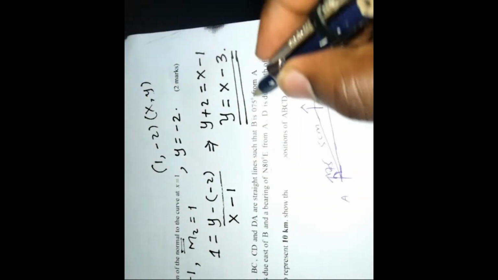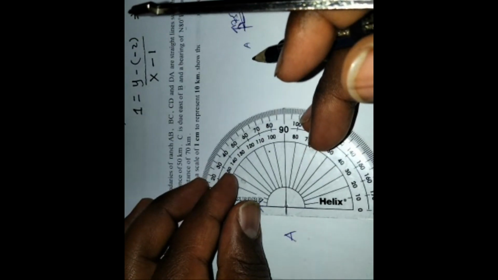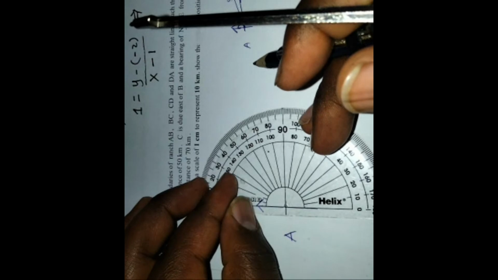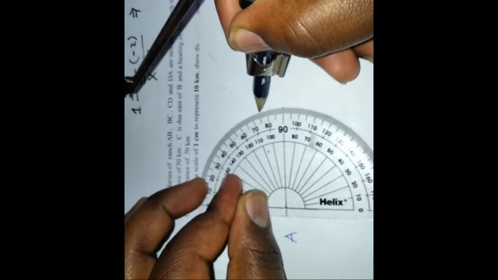I hope you've read the question. B is 075 degrees, which means this is a true bearing from A. That means we are going strictly from the north. So from the north, I measure 75 degrees. This is the point.